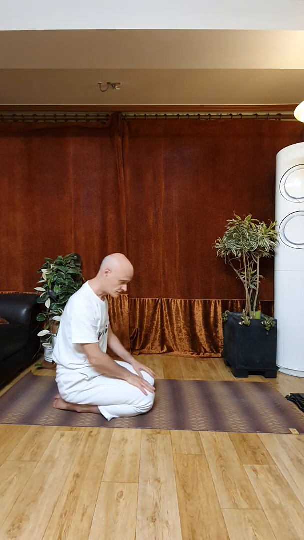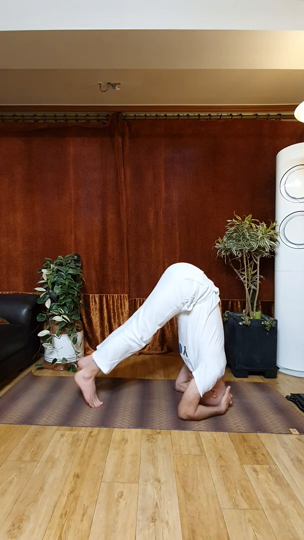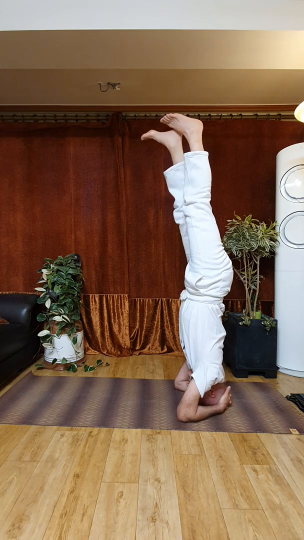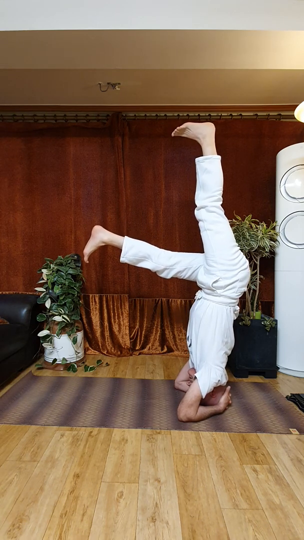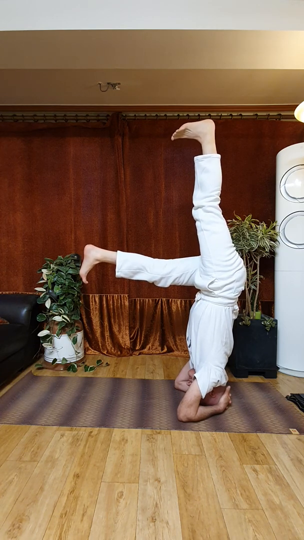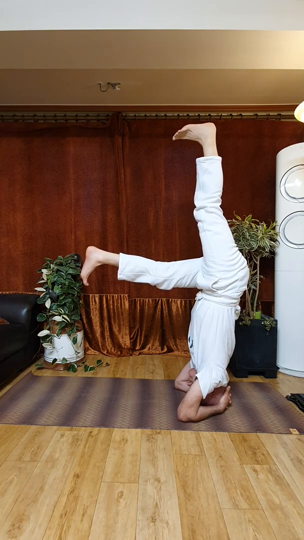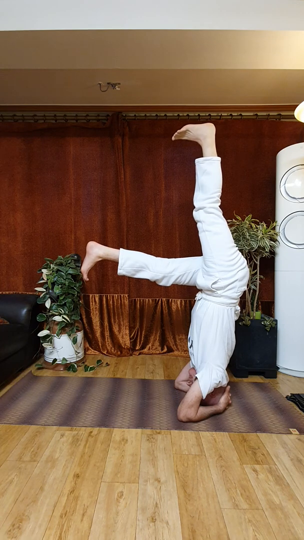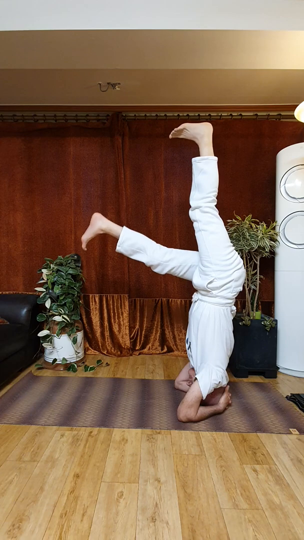Okay, we go in Salamba Shirsasana. Then Ekapada, one foot down. From the beginning, I keep my back straight and I focus on the hips remaining horizontally level. Slowly come back.